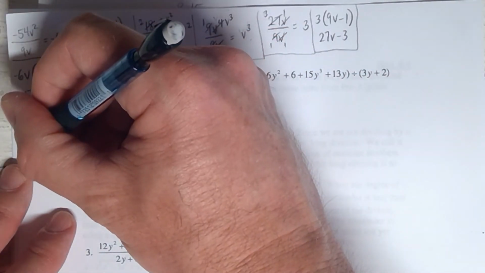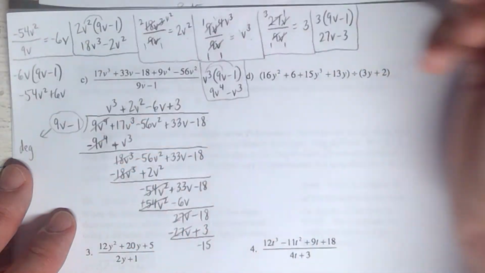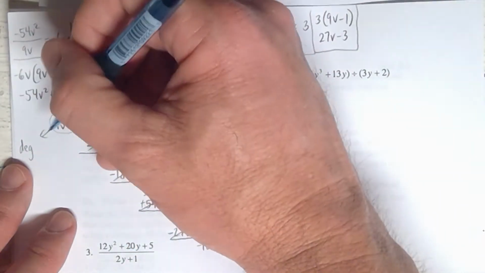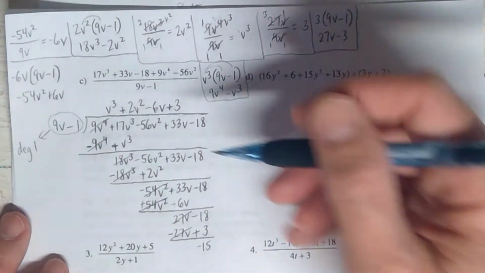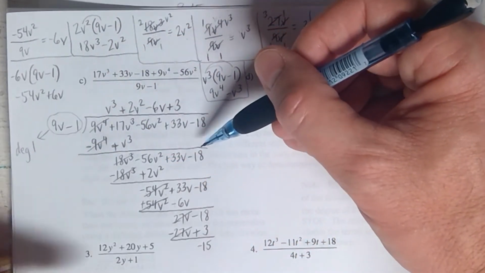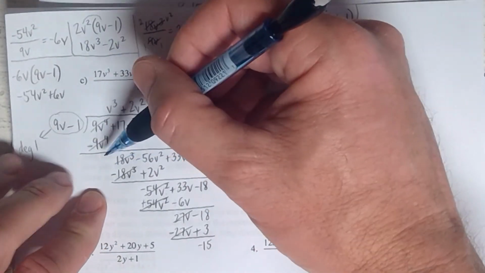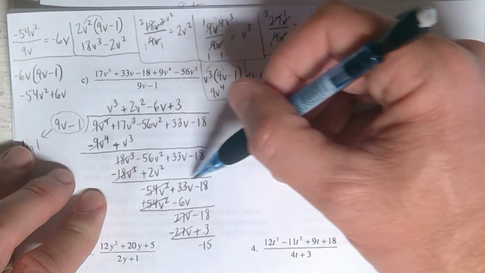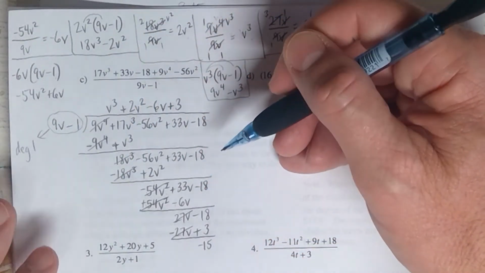So we take the highest degree as the degree of the whole thing. Since it's degree 1 and degree 0, it's going to be degree 1. Here's how it works. The remainder is the thing that you get immediately below the line right here. We got a bunch of lines here, don't we? Every answer that you got right directly below the line is a polynomial.